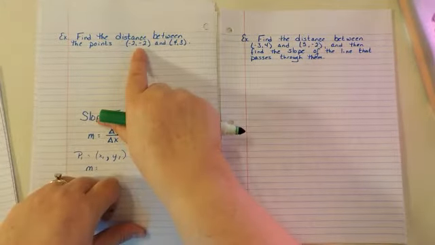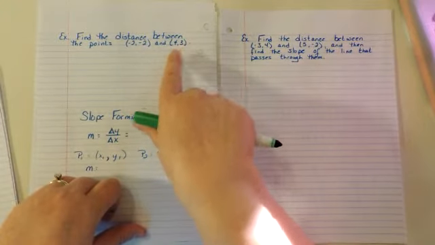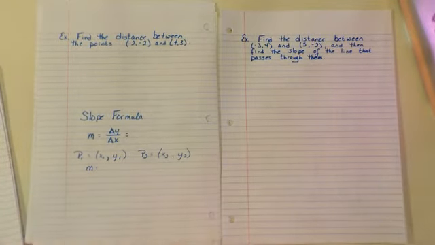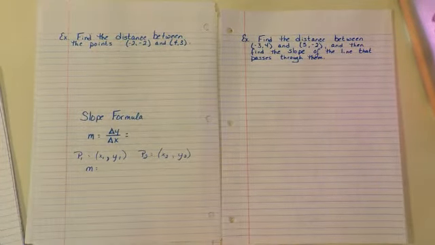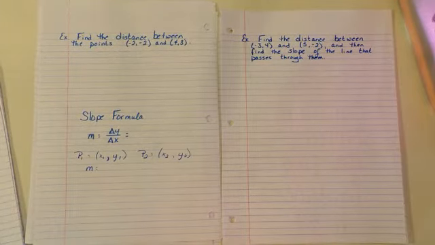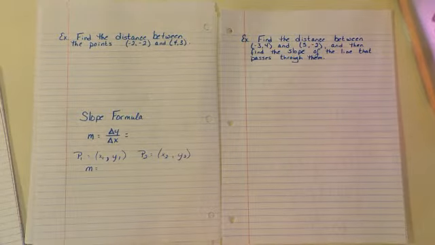Find the distance between the points -2, -2, and 4 and 3. Okay? It doesn't matter which point is point 1 and which point is point 2 as long as you keep them in that order.